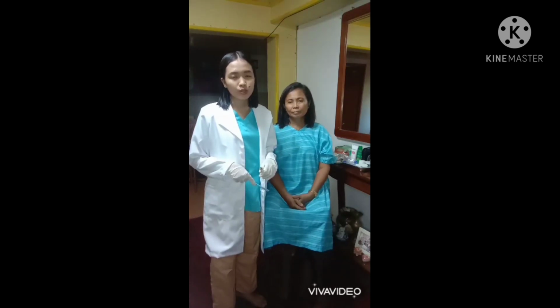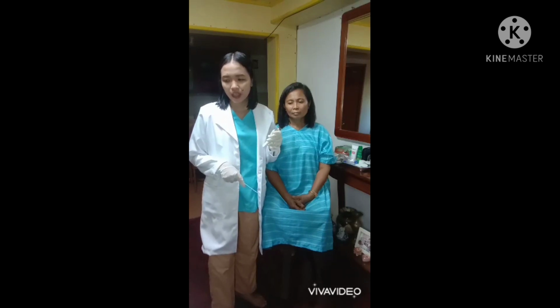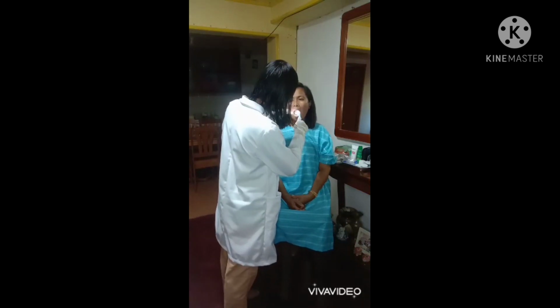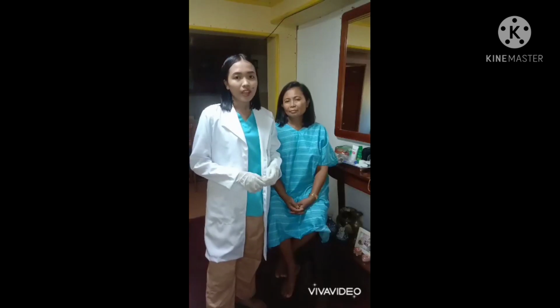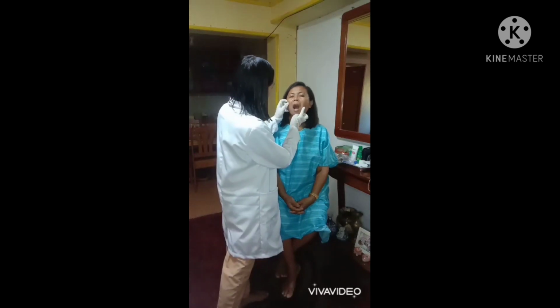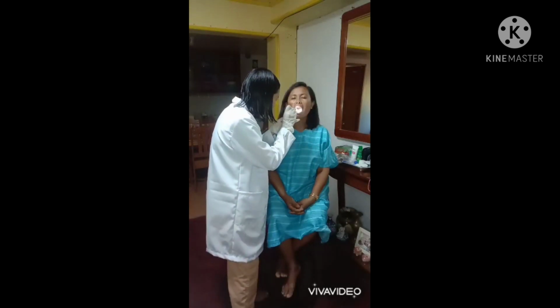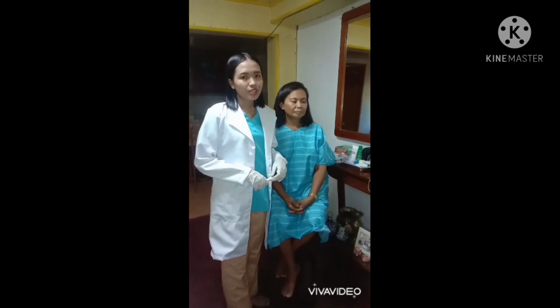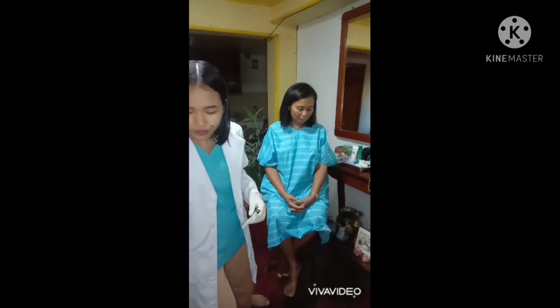The next thing that we are going to do is to assess the oral mucosa of the patient, wherein we are going to use a light source and a tongue blade, as if this is a tongue blade. Okay, and open your mouth for me, please. Next, we are going to assess the patient's teeth and gums. Okay, can you open your mouth? After assessing the patient's teeth and gums, we are now going to assess the patient's oral cavity.